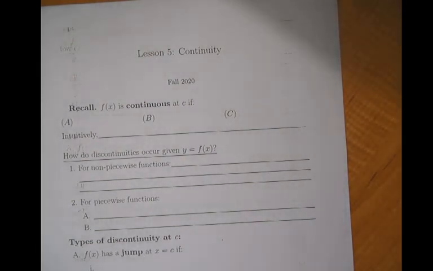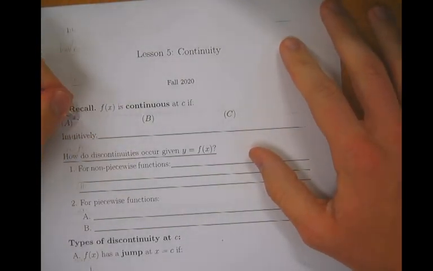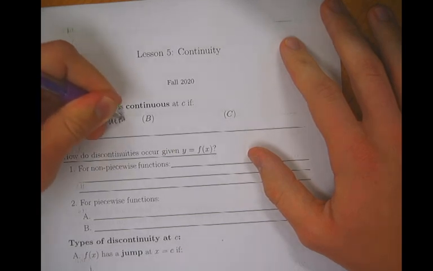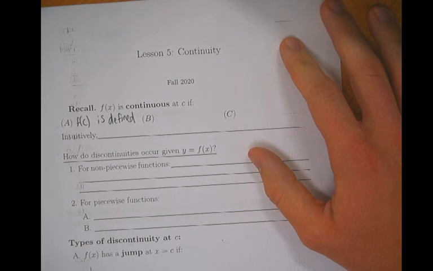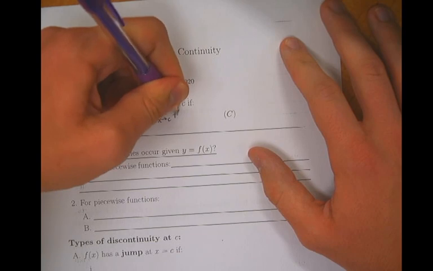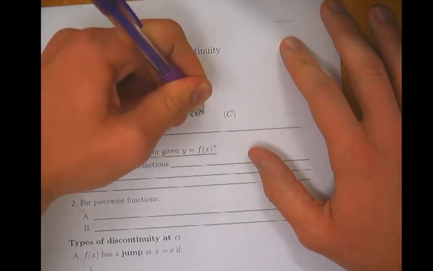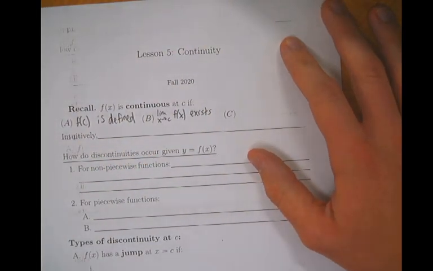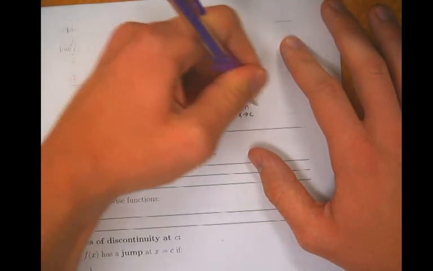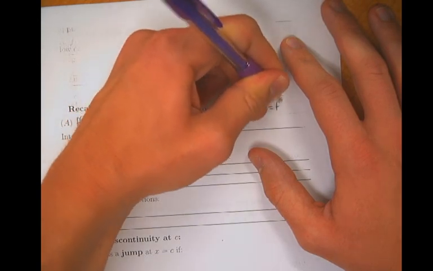Recall, a function f of x is continuous at x equals c if 3 things occur. f of c is defined. The limit as x approaches c of f of x exists. And the last thing, and perhaps most importantly, the limit as x approaches c of f of x equals f of c.